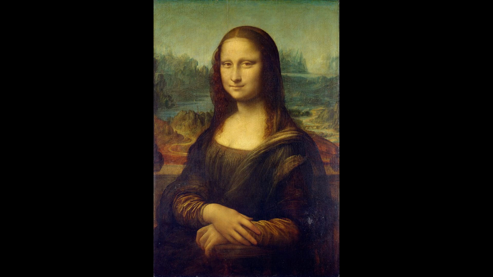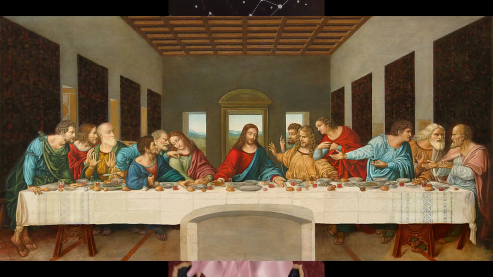Some of Da Vinci's most famous work you may have even heard of. Have you ever heard of the Mona Lisa? That's his biggest one, even though it's actually really small. He also painted The Last Supper, which, if you are a follower of the Christian faith, is an event out of the New Testament where Jesus sat down with his disciples and shared his last meal.